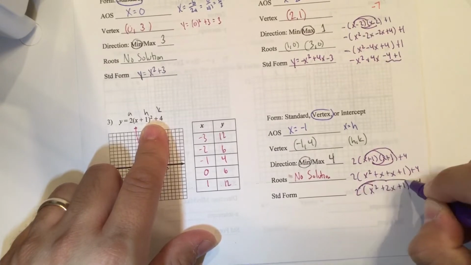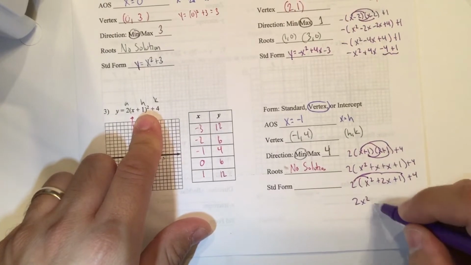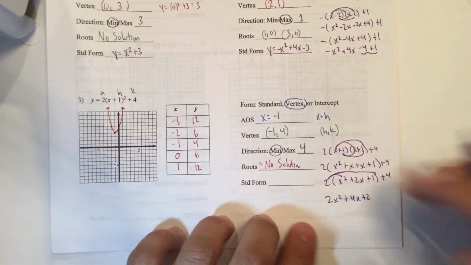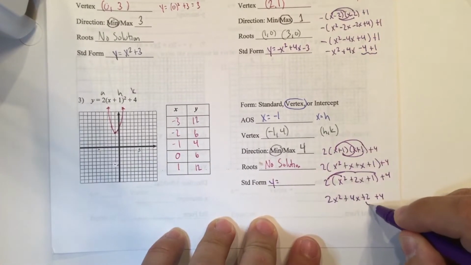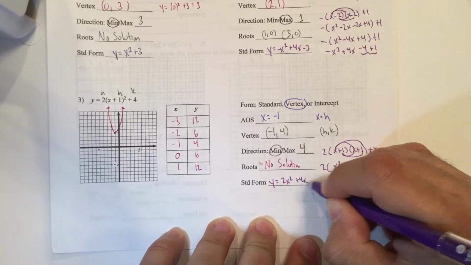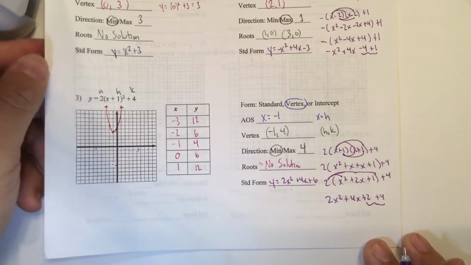Distribute the 2 now. So 2x squared plus 4x plus 2. And don't forget our plus 4. So y equals, I can combine only these two: 2x squared plus 4x plus 6. All right, on to the next page.